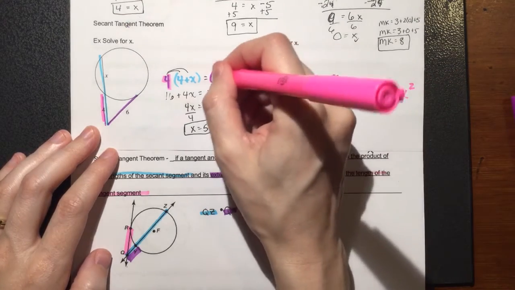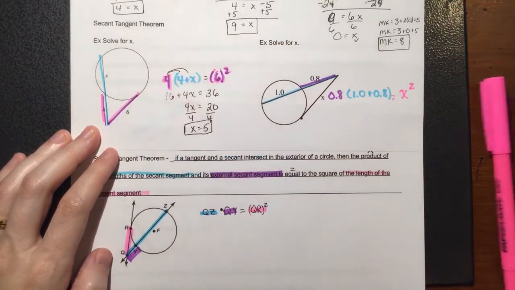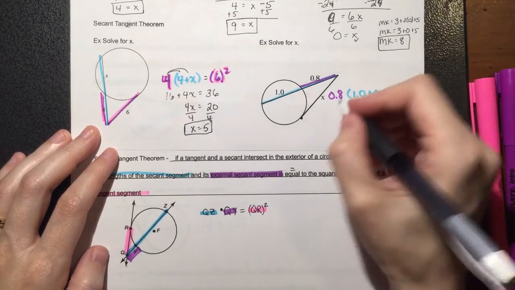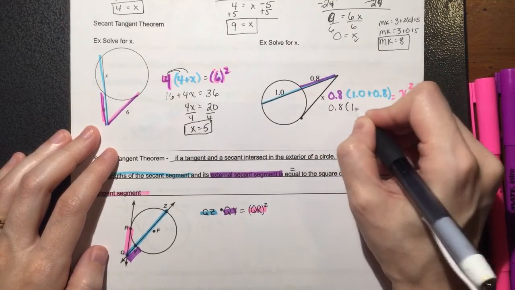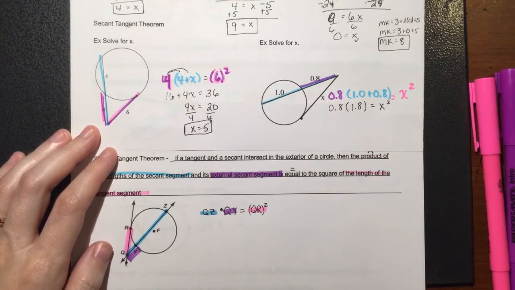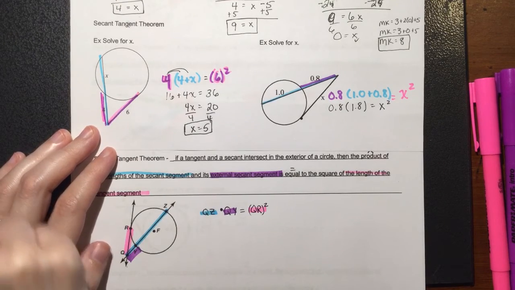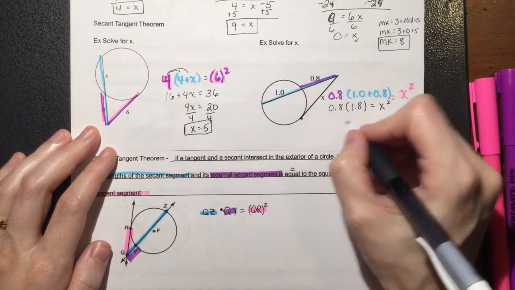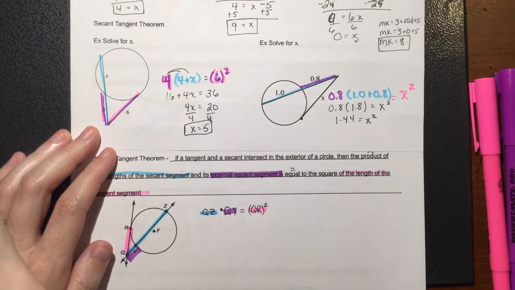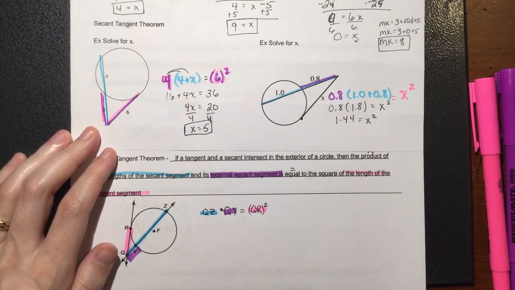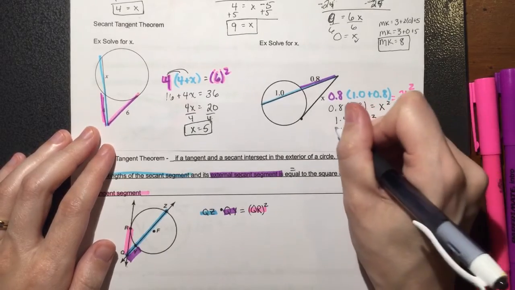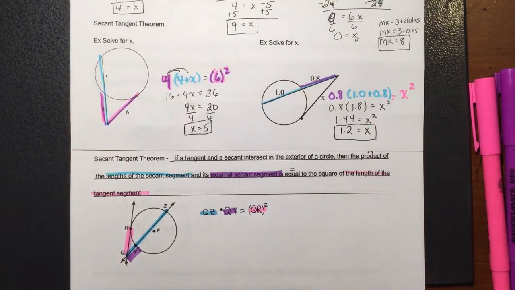And I had this one right. That one should have been pink. Purple. Okay. So if we simplify that, 0.8 times 1.8 is going to be equal to x squared. 0.8 times 1.8 is going to give you 1.44 is equal to x squared. Take the square root of both sides to undo the squared, and you end up with 1.2 is going to be equal to x. And it says solve for x, so that's our answer there.